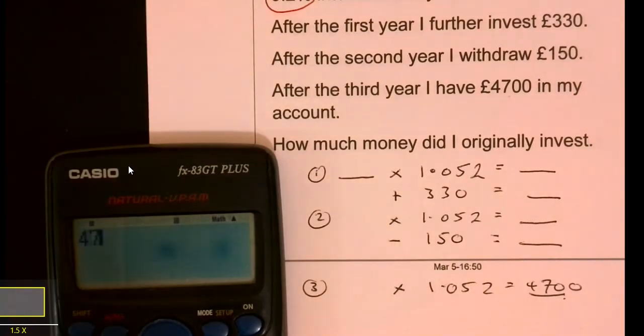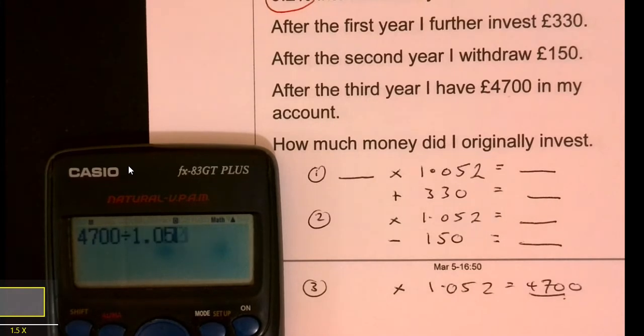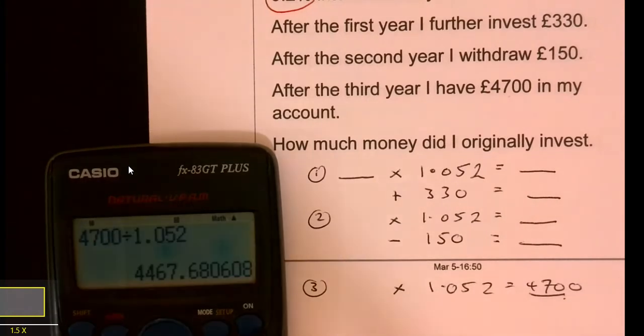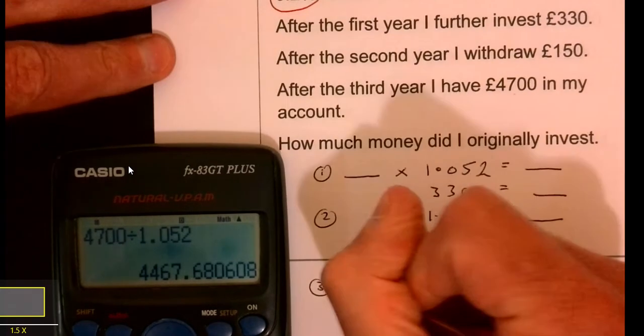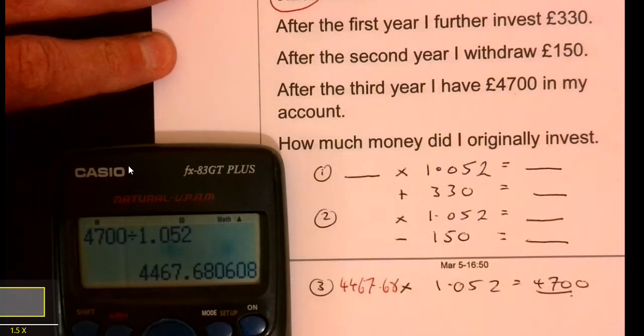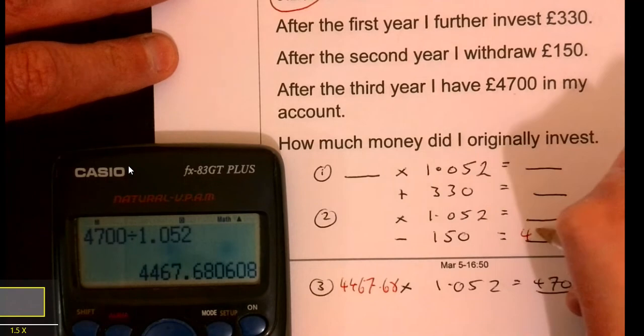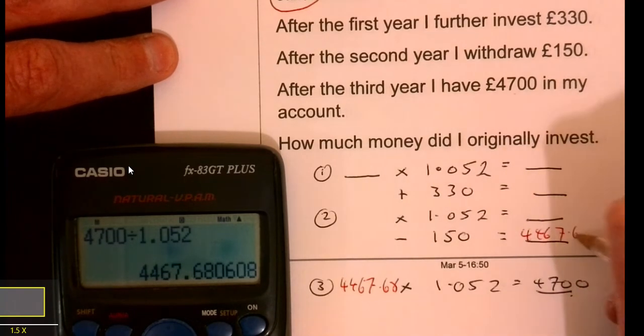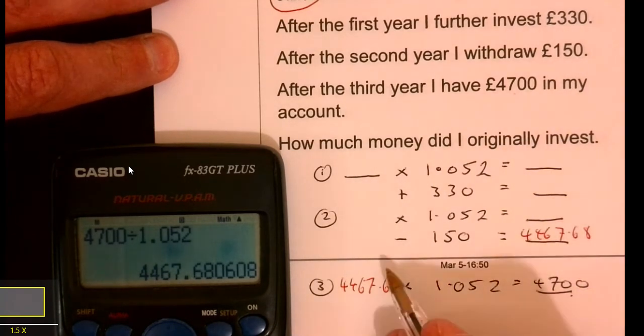So 4,700. We're going to undo that action. 1.052. Now the only thing that's going to go wrong here is that you're just going to mistype it into your calculator. So that's why it's important to write it down as you're working through. Now we put that £150 back.